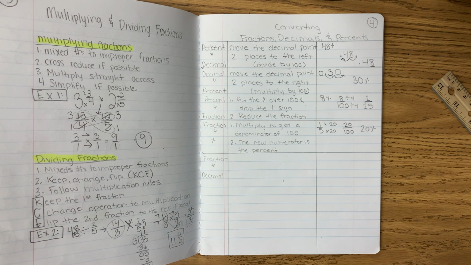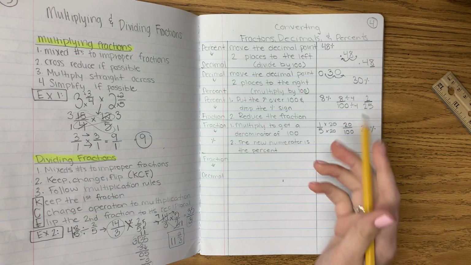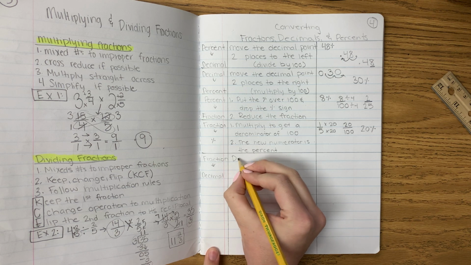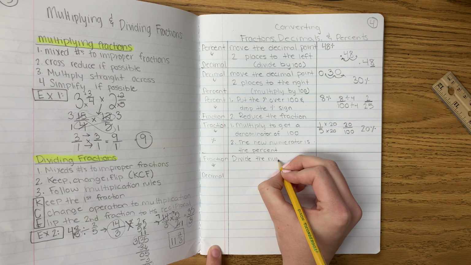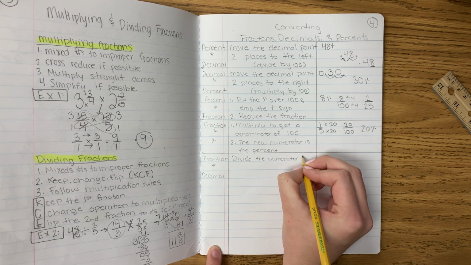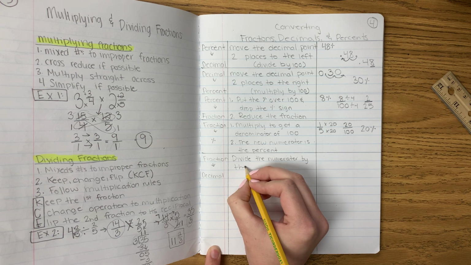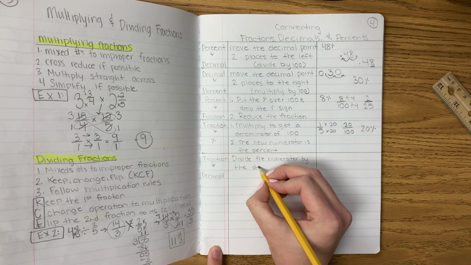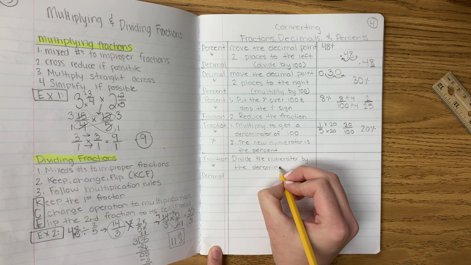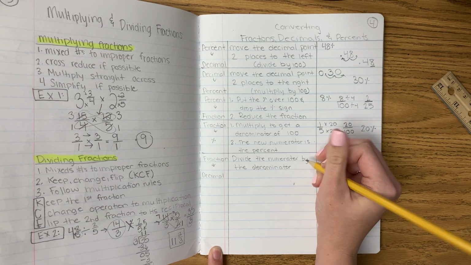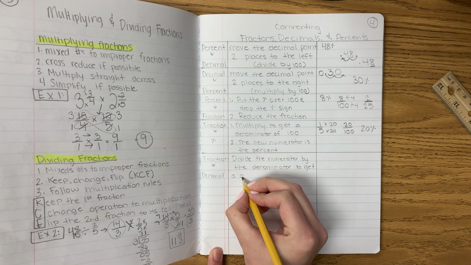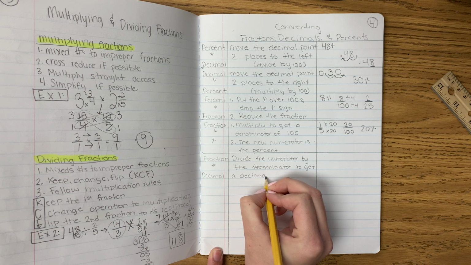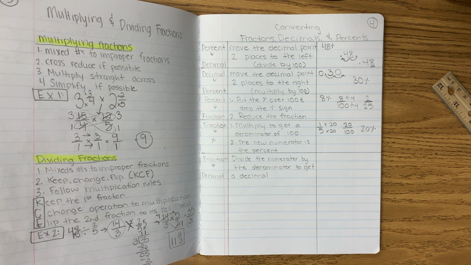Okay, fraction to decimal. So we have, again, one step: divide the numerator by the denominator to get a decimal. All right, so let's do a practice with this.